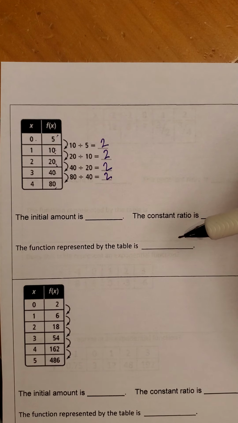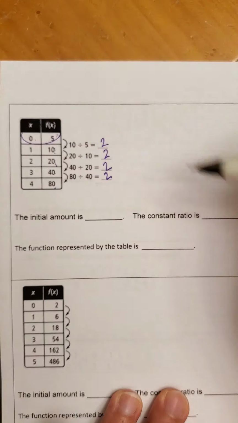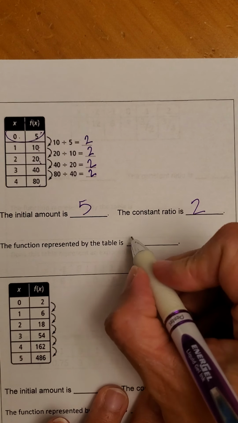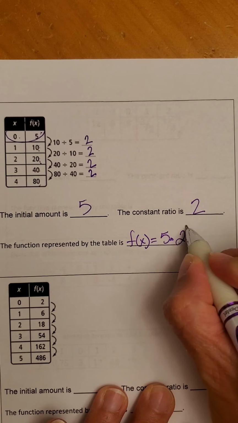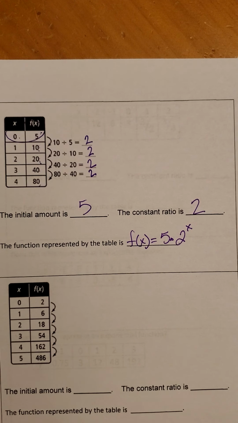I'm hoping someone sees the initial value. Remember what we look at for the initial value? We look right there, right? That's our y-intercept. So the initial value is 4, the constant ratio is 2. If we have those two things, we should be able to write our function. F of x equals the initial value times the constant ratio to the x power.